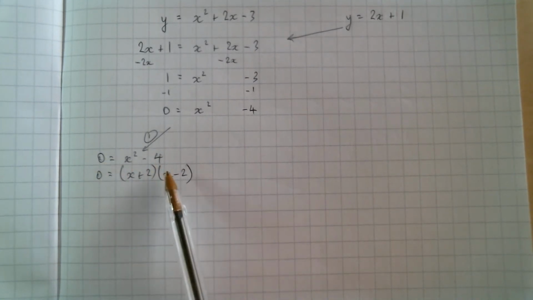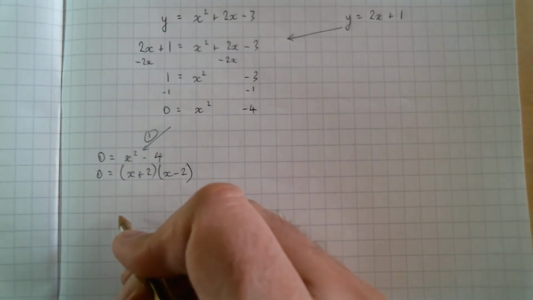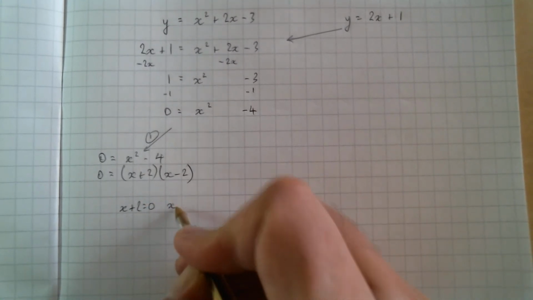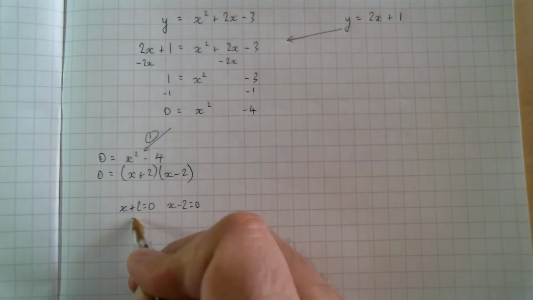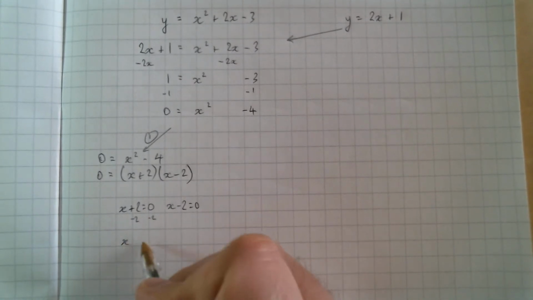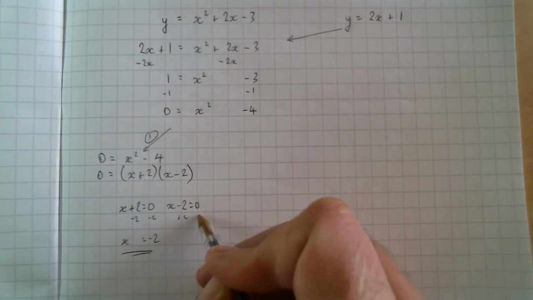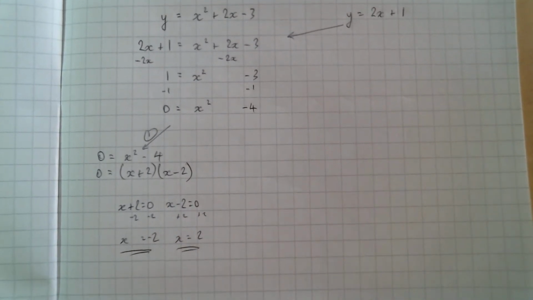You can't just work with the right hand side on its own. This 0 must appear. So we know then that either x plus 2 equals 0 or x minus 2 equals 0. That's two very simple equations to solve. x equals negative 2 for that one, and x equals positive 2 for that one. That is one way to deal with it.